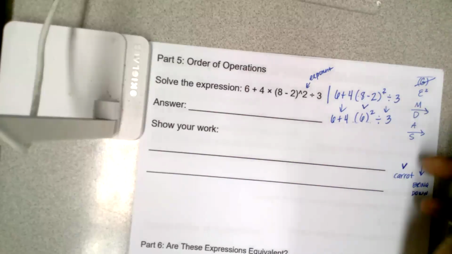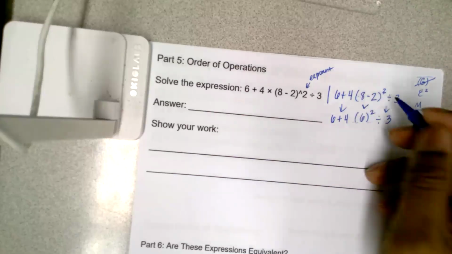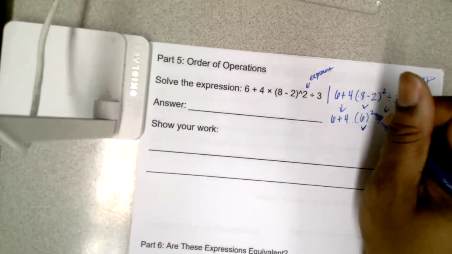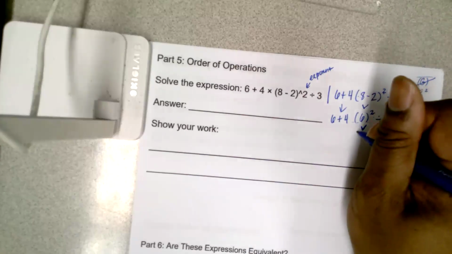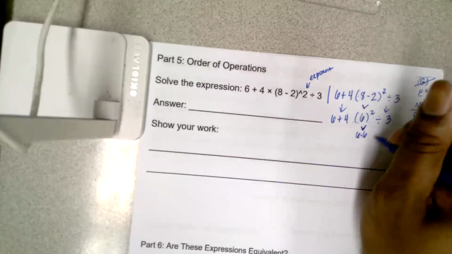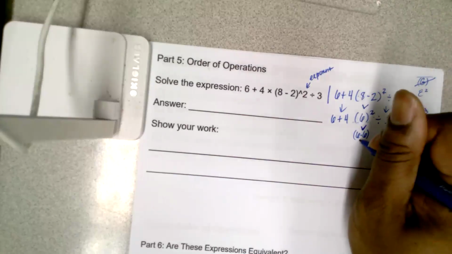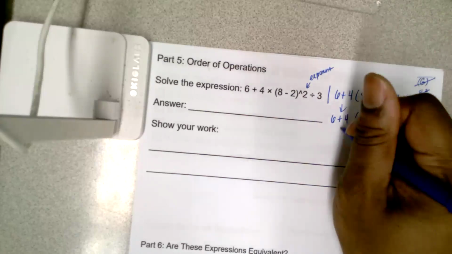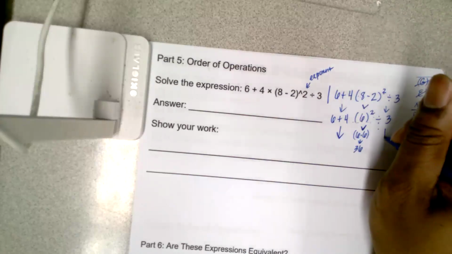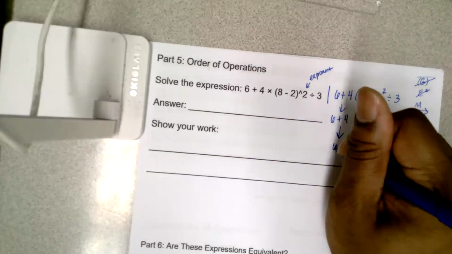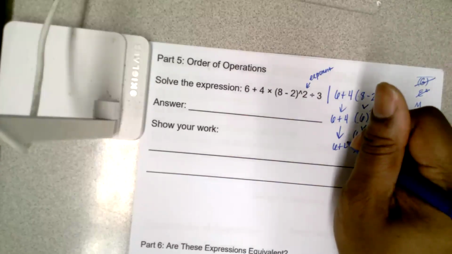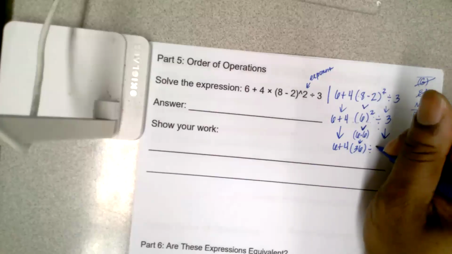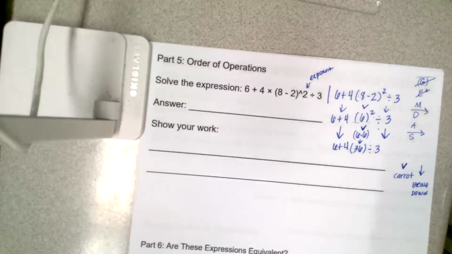I did my groupings. Now exponents, do we see any exponents? Yes, we see this, right? So then we caret it. And 6 to the second power means 6 times 6, which means 36. Now bring everything down. Do you see how I'm using carets and bringing everything down? So now I have 6 plus 4 times 36 divided by 3.